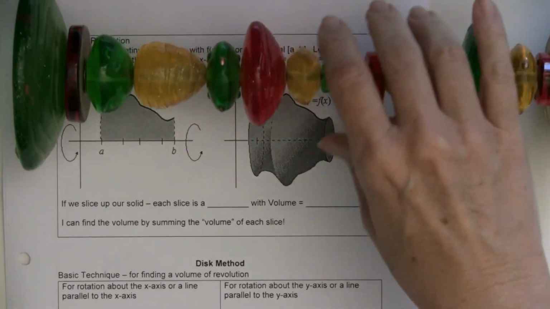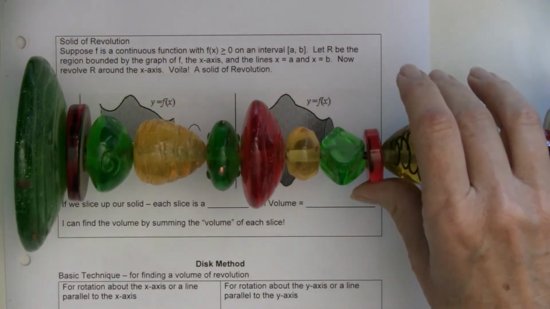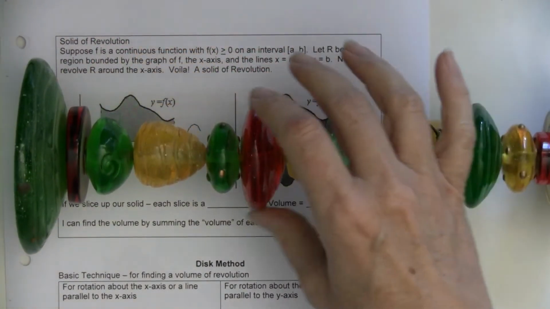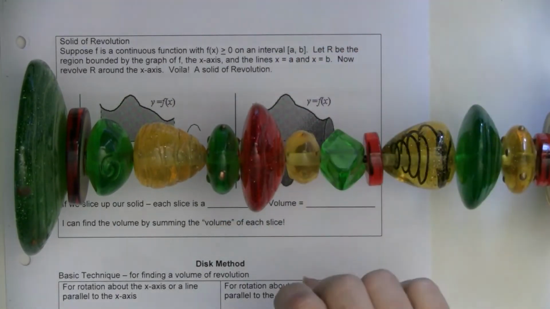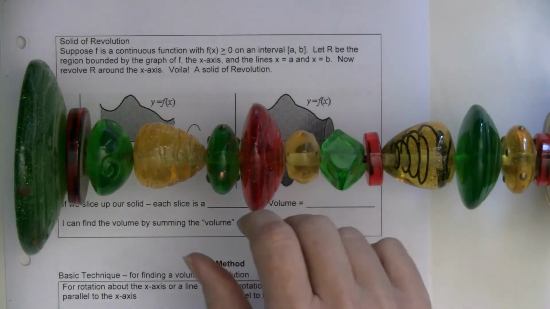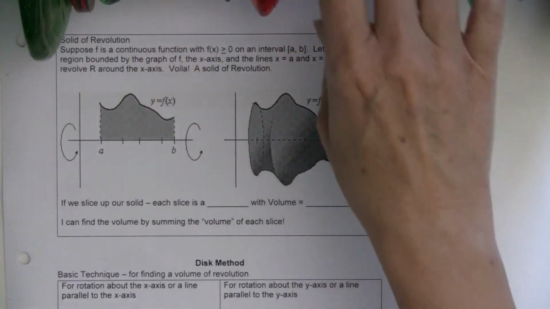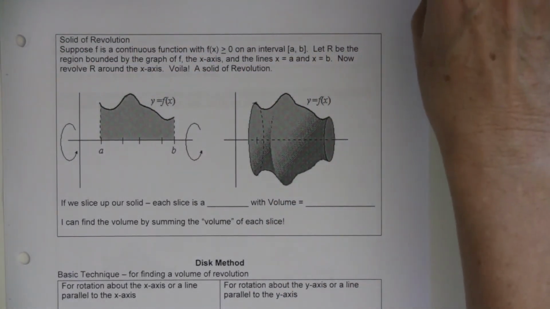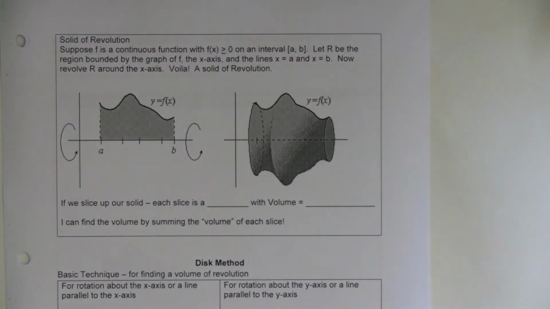By revolving it around the axis, I get something that when I slice it is going to have a whole bunch of cylinders, and I want to slice it really thin so that I could almost think about just the area, right?